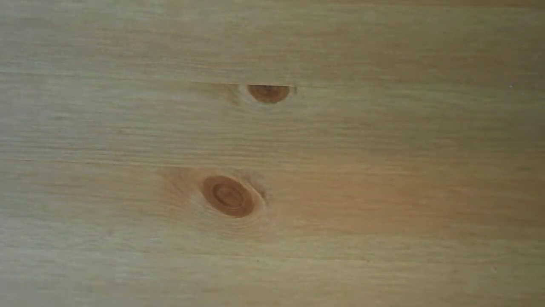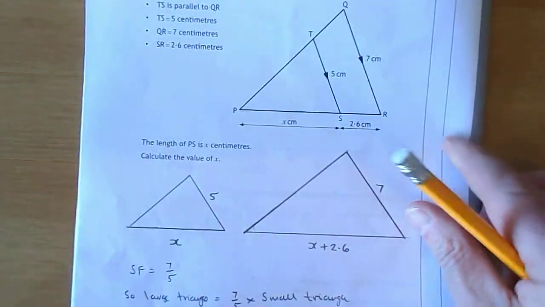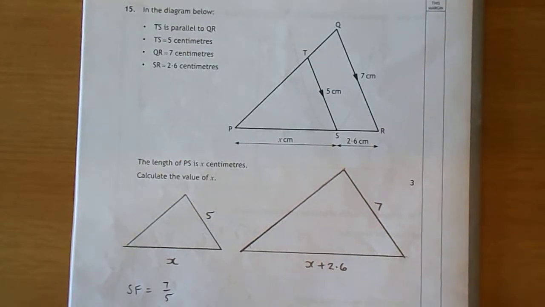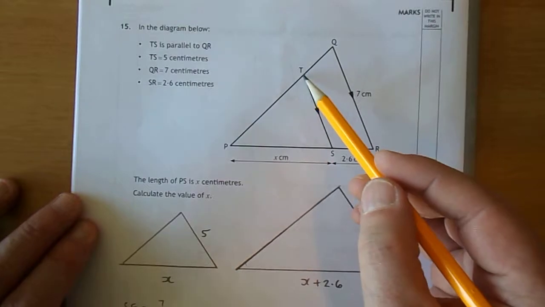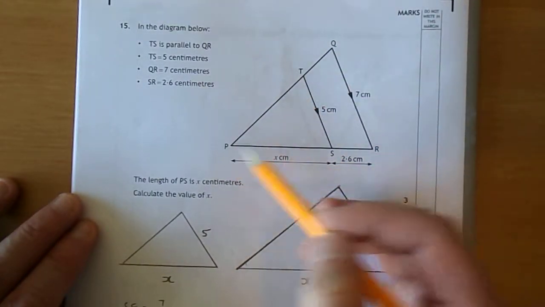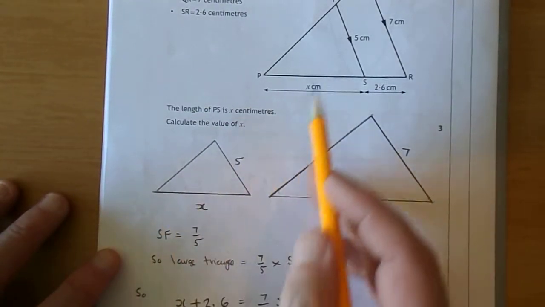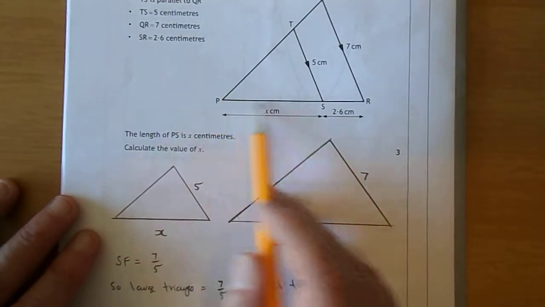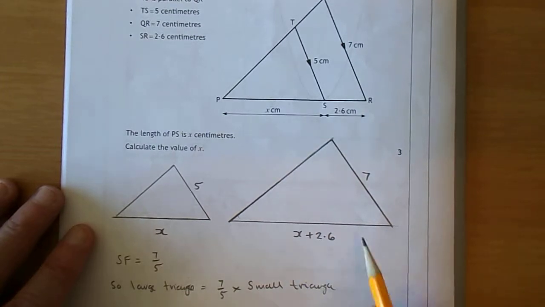Let's move on to question 15, the very last one of the first paper. And it's a similarity question. Okay, we have two triangles. We have a little one set inside a big one. And when I do these, I always split them up. And there we have the little one taken out, x and 5. There we have it there. And we have the larger one, x plus 2.6, which no doubt we're going to be having to find x.